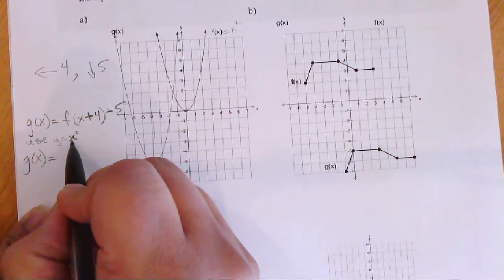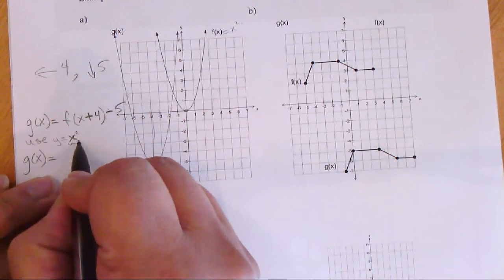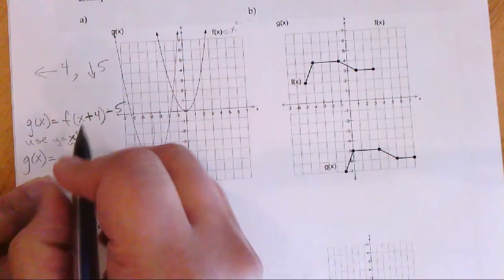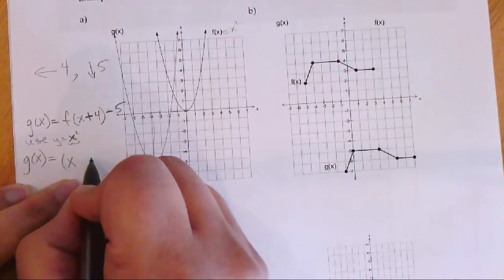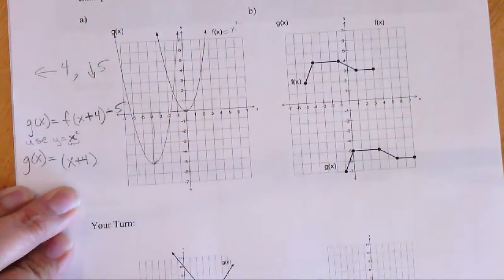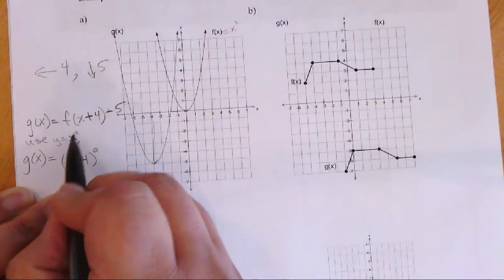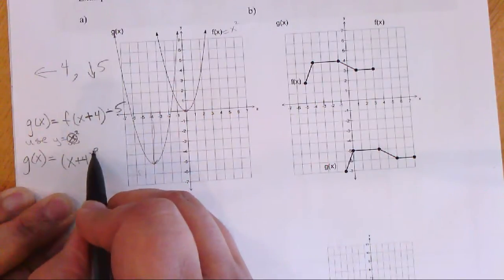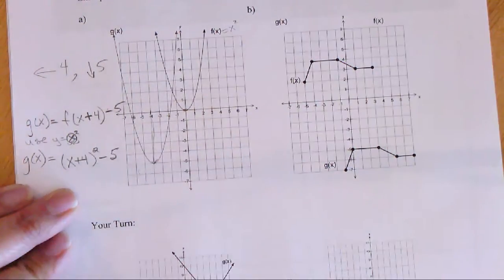In order to do it this way, we need to be careful and make sure that we put things in the proper spot. So this is where our minus 4 transformation is going to go, or our left 4. So we open up our bracket, and now instead of x, we have x plus 4. That tells us that it's going left 4, and we need to square what that was, because remember it used to be x squared. So we have to change what's in here, keep the squared on the outside here, and then we're going to tack on that minus 5 because everything shifts down 5.